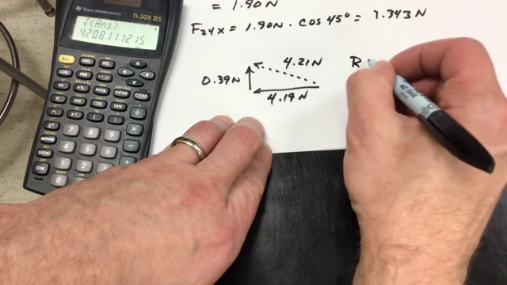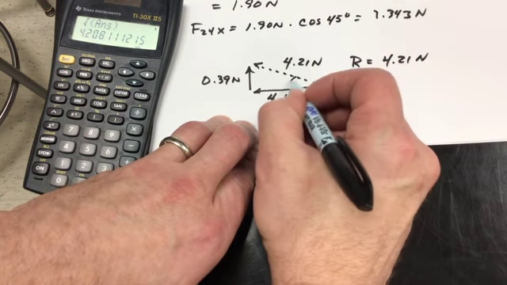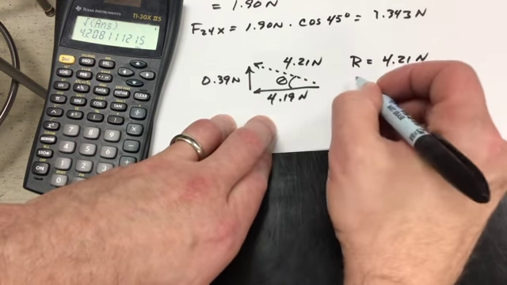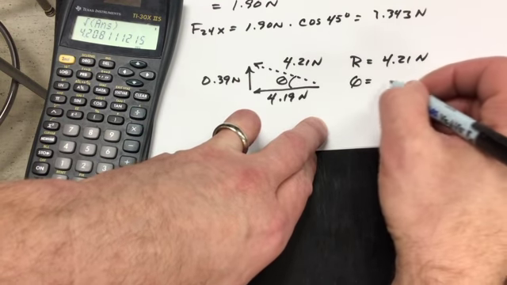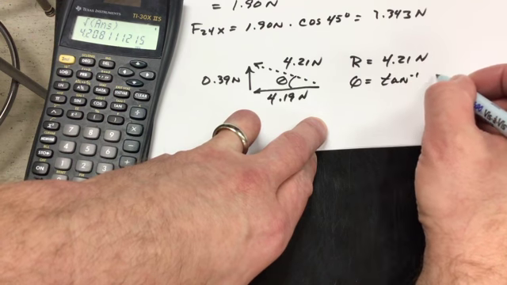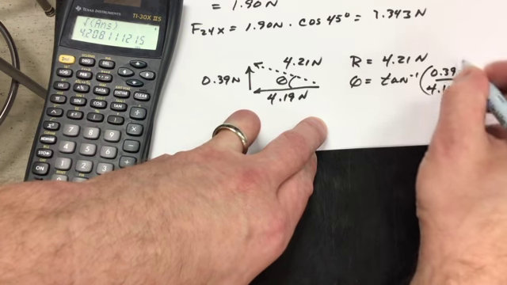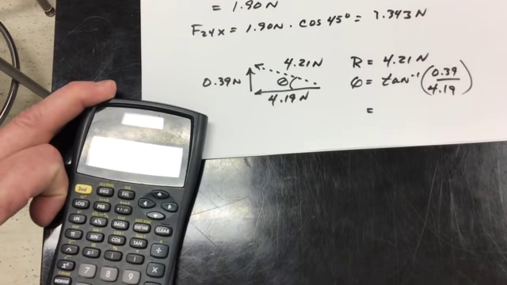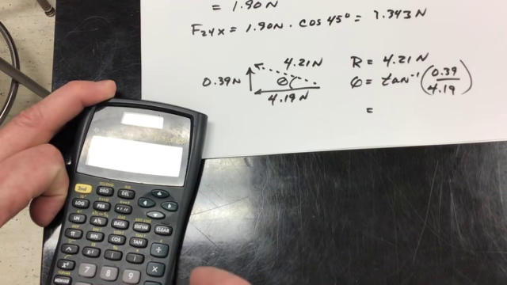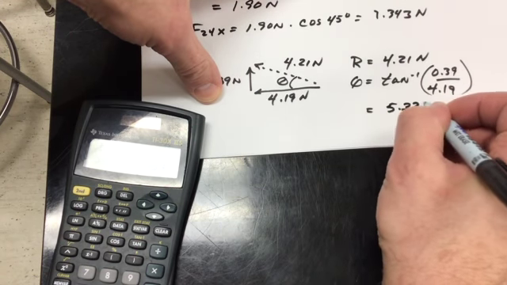The resultant force is 4.21 newtons, but if you remember, we also have to have a direction with that because it is a vector. Forces are vectors. So that would be the arctangent of 0.39 over 4.19. Should be a small angle, wouldn't you say? And I get 5.32 degrees.